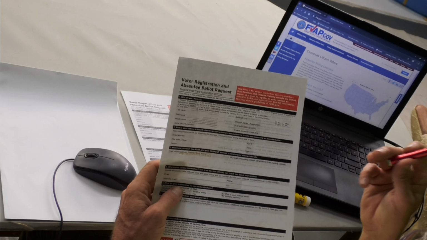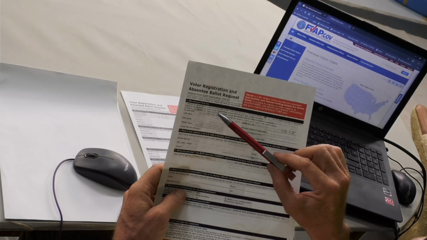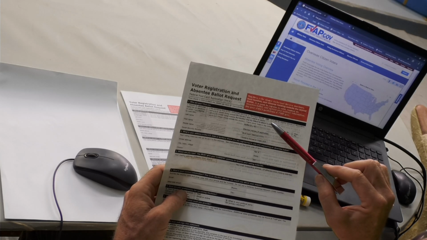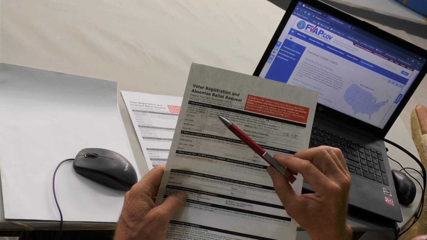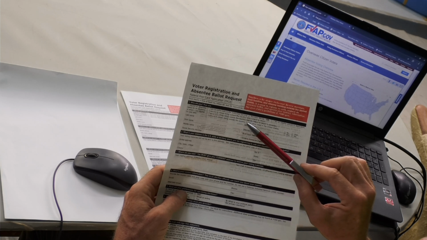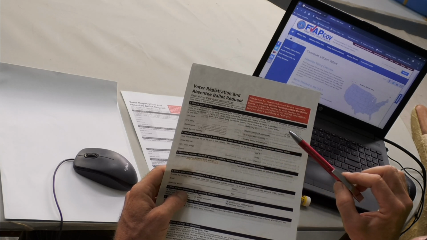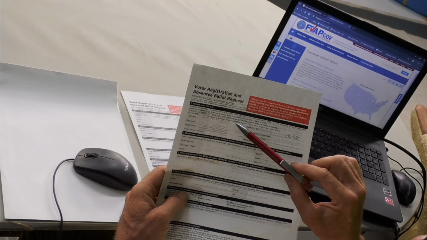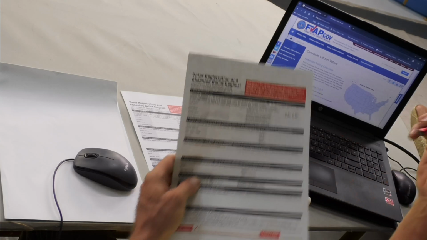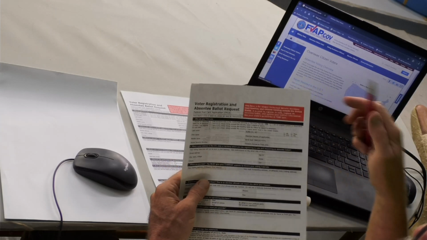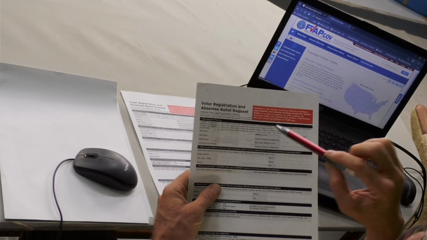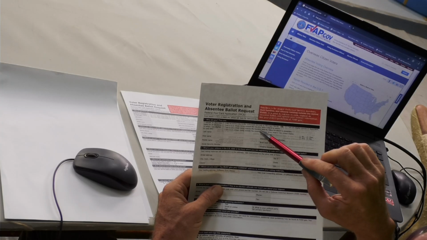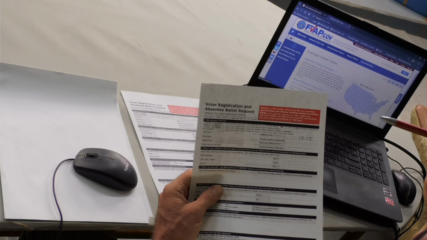Second, I'm a U.S. citizen living outside the country and I intend to return. Third option, I'm a U.S. citizen living outside the country and my intent to return is uncertain. And the fourth is I'm a U.S. citizen living outside the country and I have never lived in the United States. Generally, we overseas voters tick: I'm a U.S. citizen living outside the country and my intent to return is uncertain.